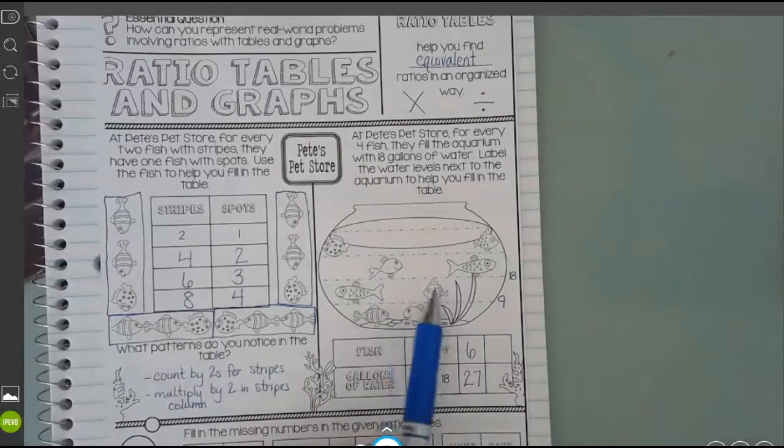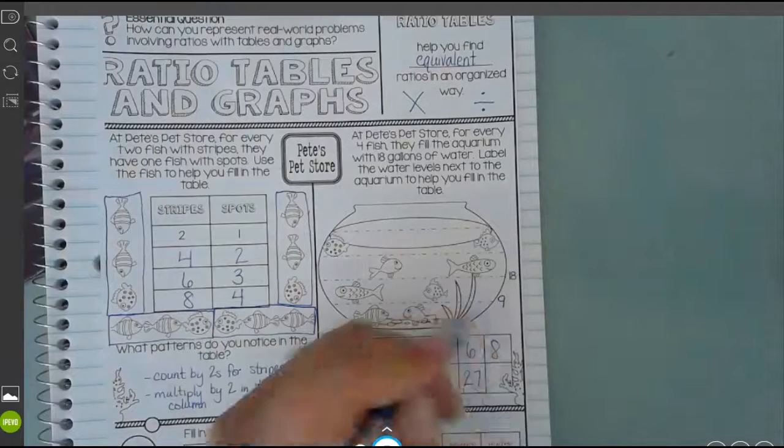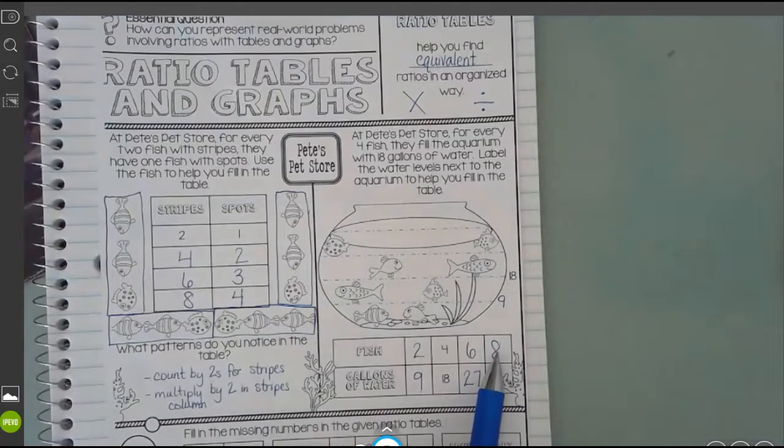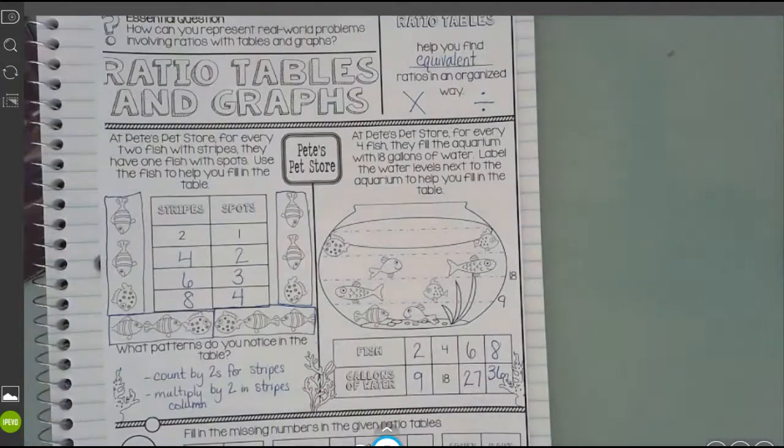Now I have 1, 2, 3, 4, 5, 6, 7, 8 fish. And I'm going to also scale forward, which means multiply, and I ask myself, how do I go from 2 to 8? Multiply by 4. So we say 9 times 4 is 36. You should now have the top section of this notes filled in.